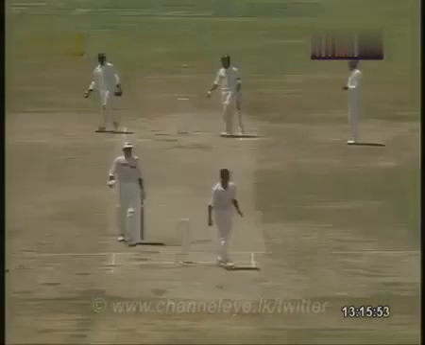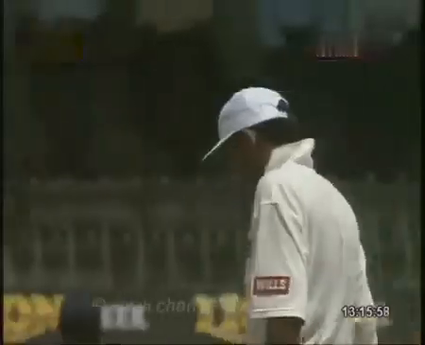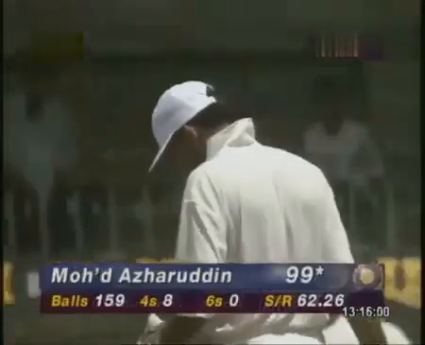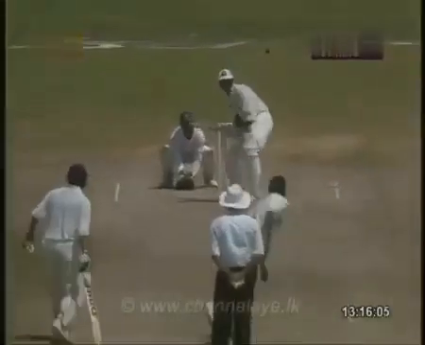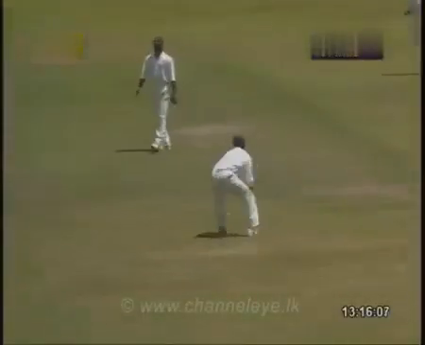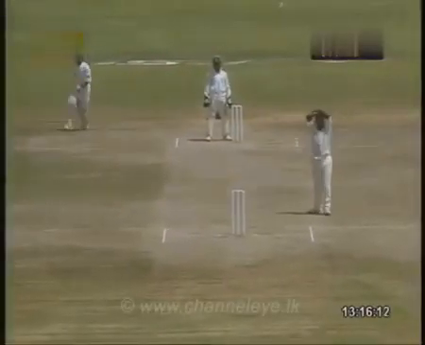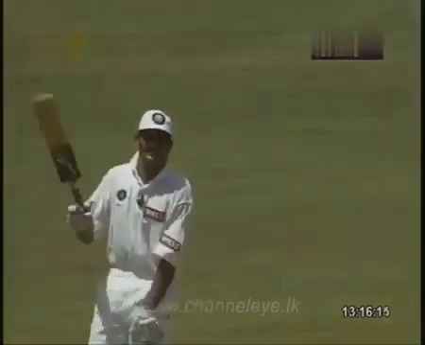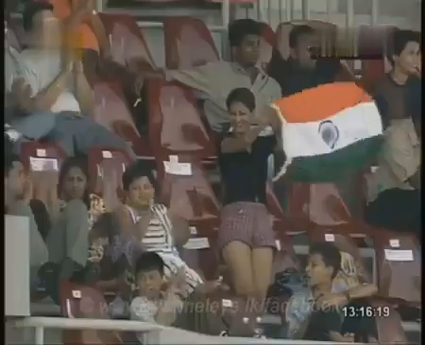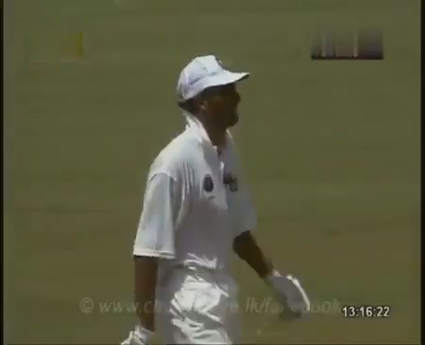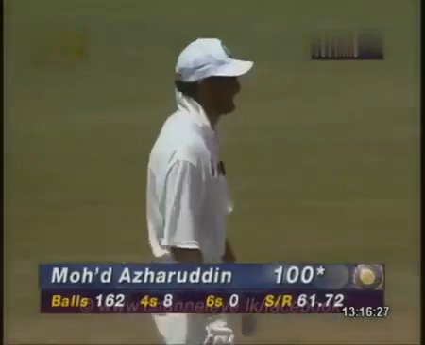So Azharuddin moves on to 99, within one of becoming the third century maker in the innings. I have to hurry, and if that ball had hit the stumps, it would have been Azharuddin run out 99. Instead, it's Mohammad Azharuddin not out 100, his 18th Test 100. Applause from his fellow players and from Indian spectators around the ground. And Azharuddin back with a bang.